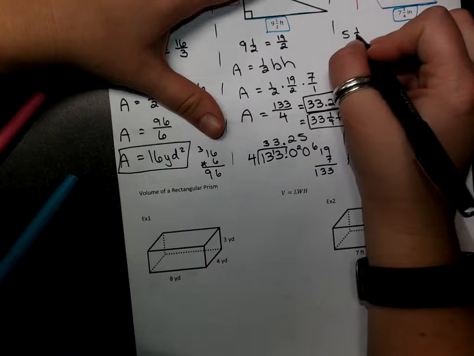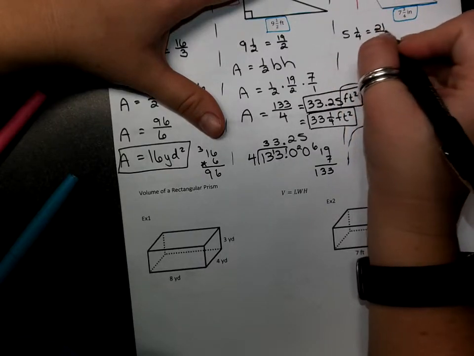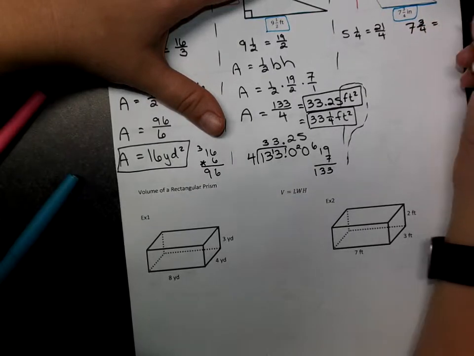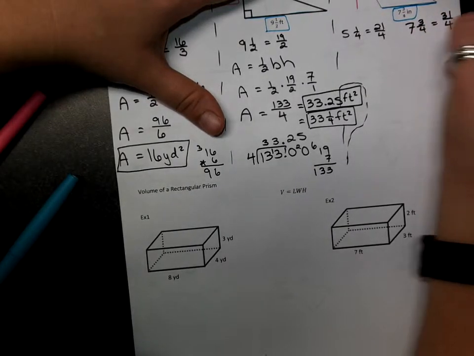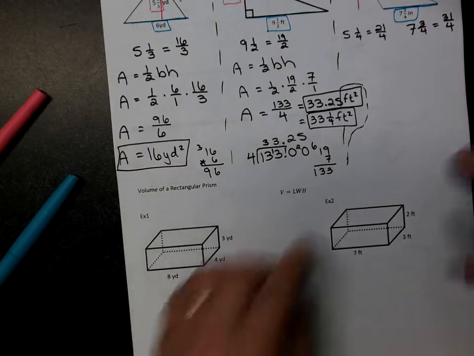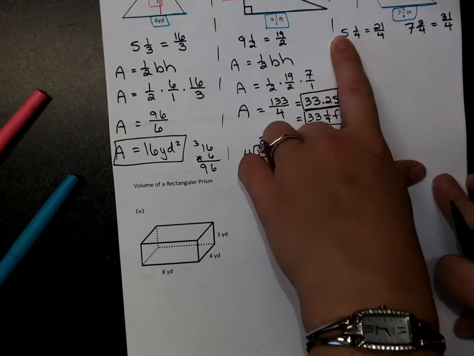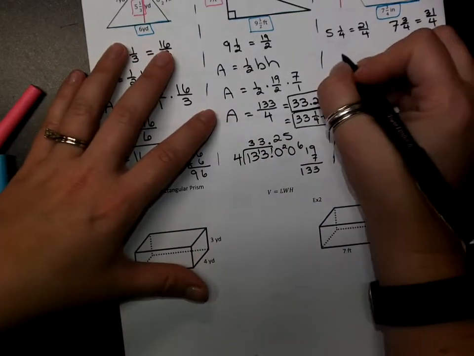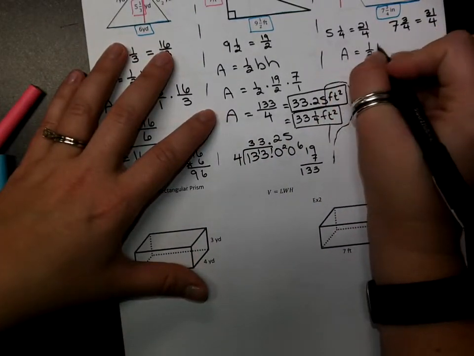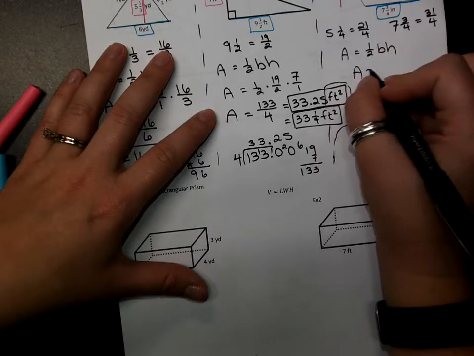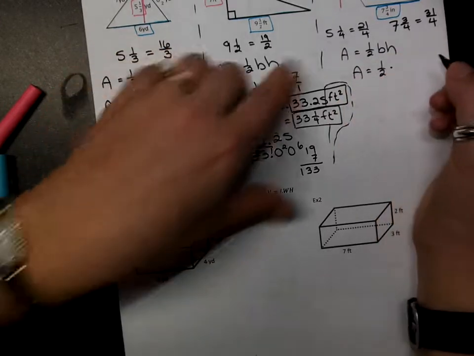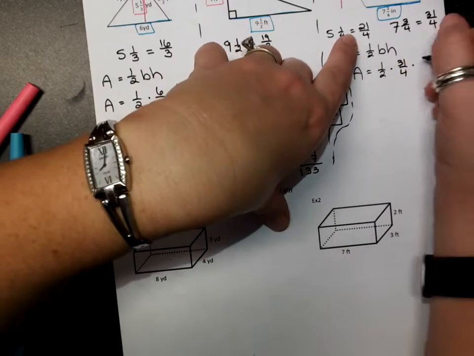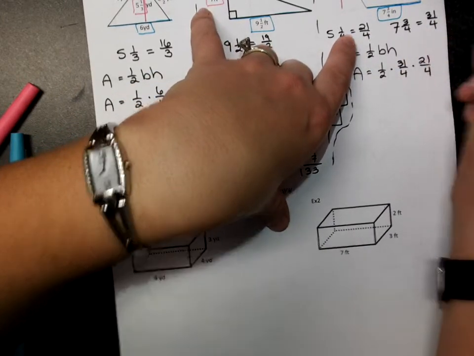So 5 1/4 is 21 over 4. 7 3/4 is 31 over 4. So you multiply the denominator by the whole number and then add the numerator. So area equals 1/2 base times height. It's 1/2 times the base, 31 over 4, times the height, 21 over 4.